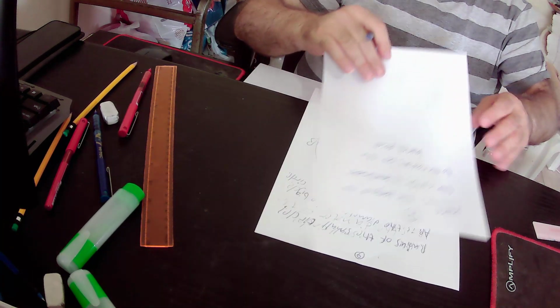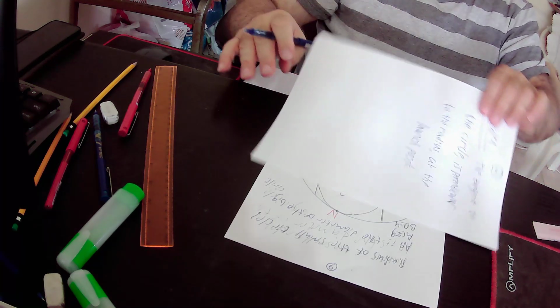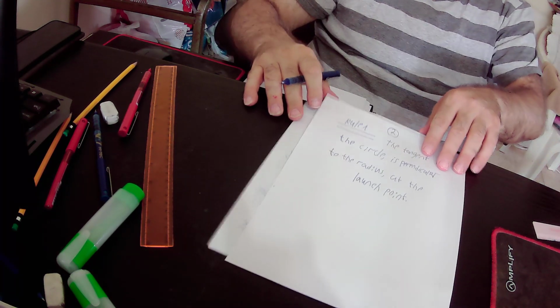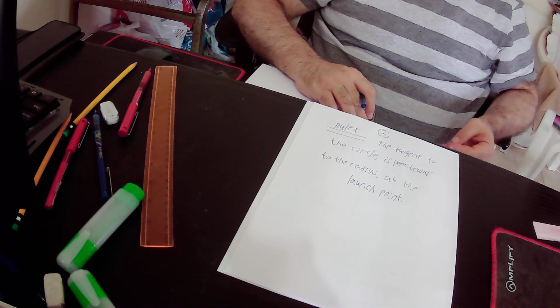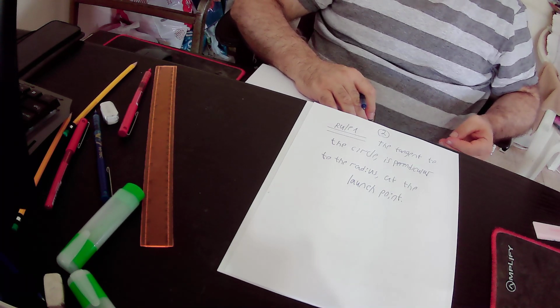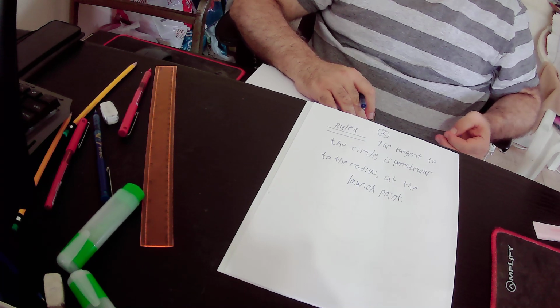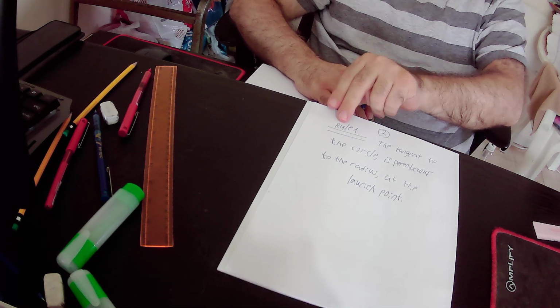So I'll read rule number 1 again. Rule number 1 states that the tangent to the circle is perpendicular to the radius at the point of tangency.